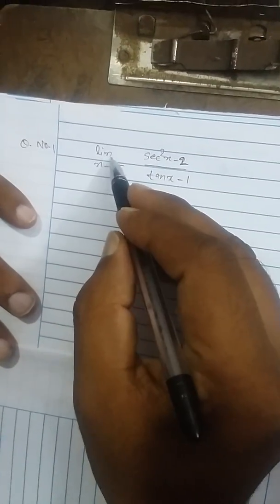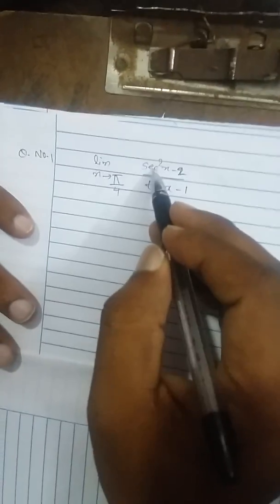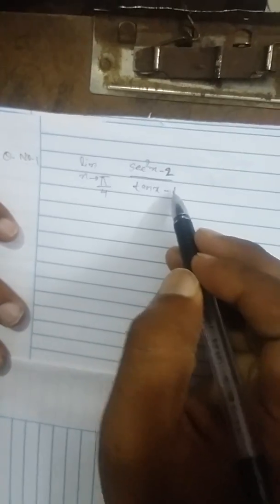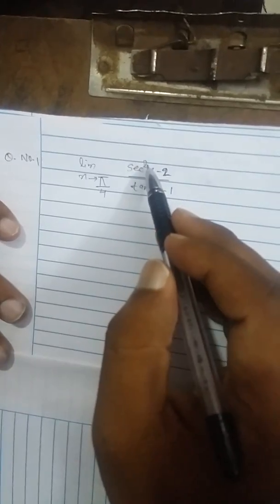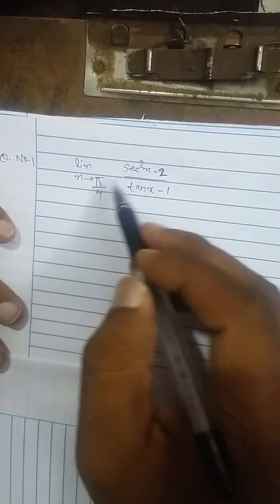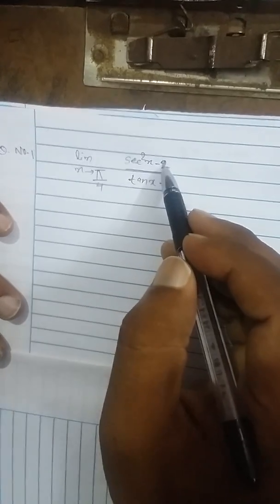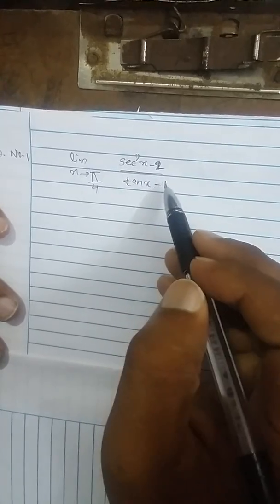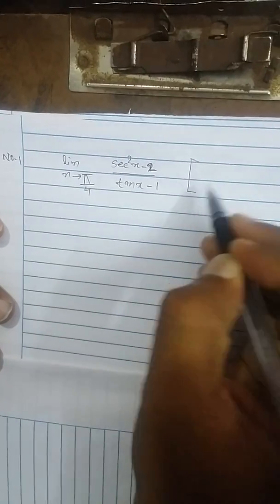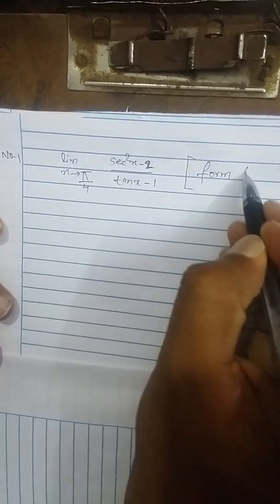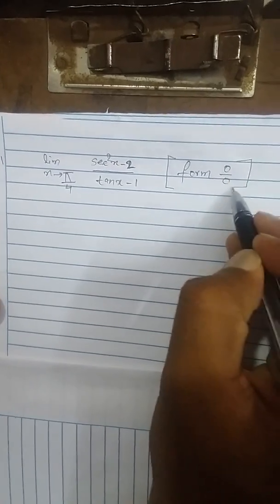Today we are going to discuss some limits of the sum of trigonometrical functions. The first question is: evaluate limit x tends to pi upon 4 (45 degrees) of (sec square x minus 2) divided by (tan x minus 1). This is a trigonometrical function, and if you substitute x equal to 45 degrees, then sec 45 degrees is root 2, whole square is 2, minus 2 is 0, divided by tan 45 is 1 minus 1 equal to 0. So this function takes the form 0 upon 0 when x equal to 45 degrees.